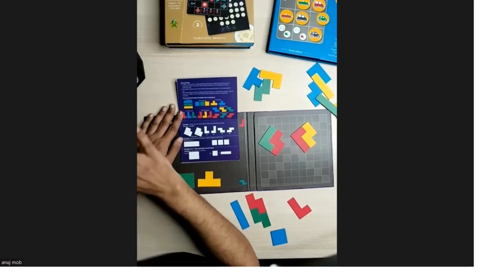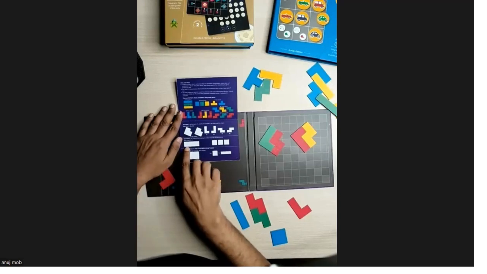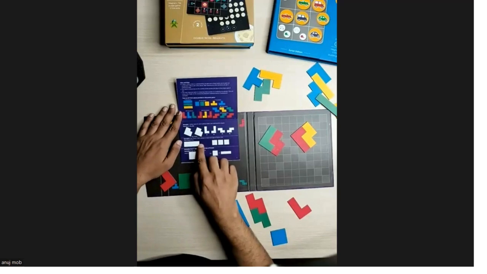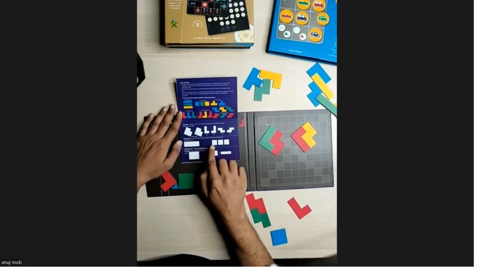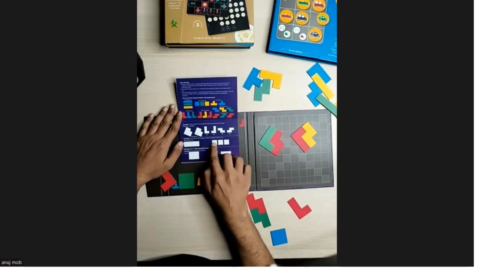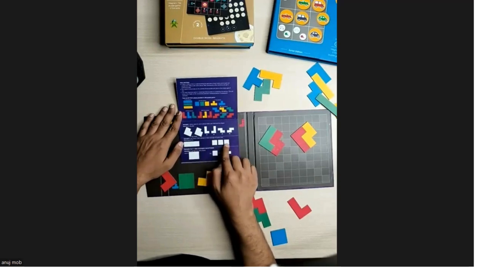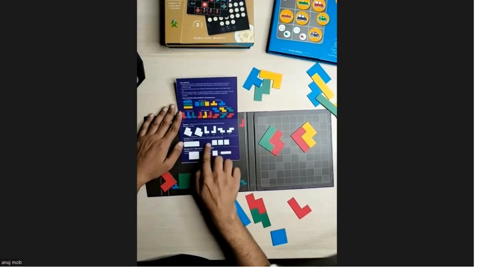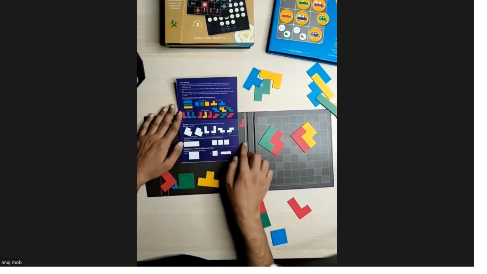Yes, sir. Very simple. यहाँ पे भी क्या किया हुआ है? There is a 2/8 rectangle formed. 1 2/8 but 2/6, and there are 3 squares shown over here. So this is very simple for a child to do, right?